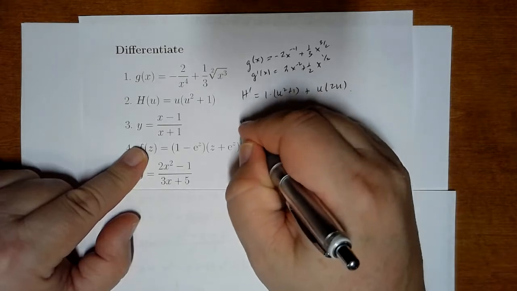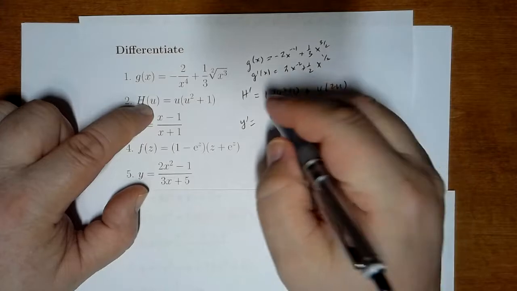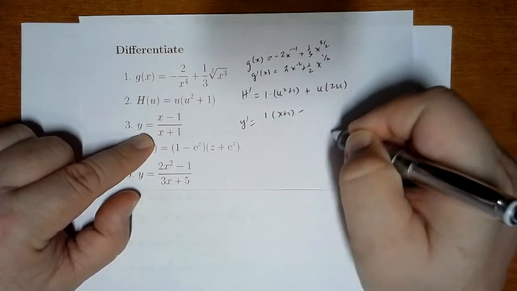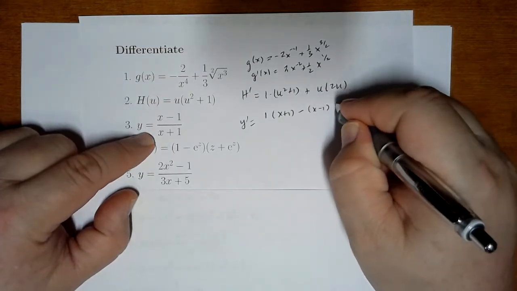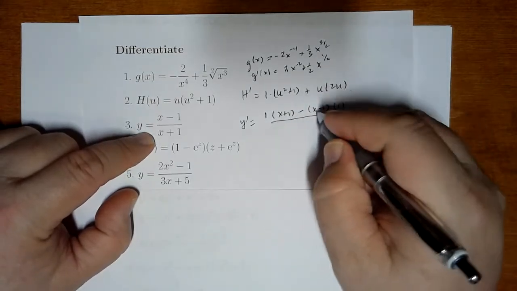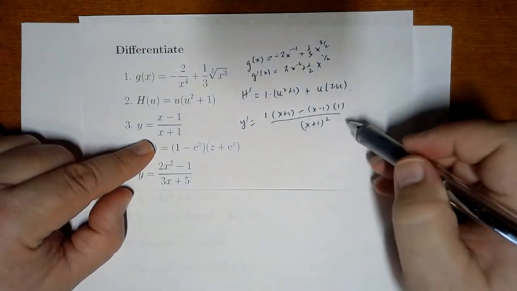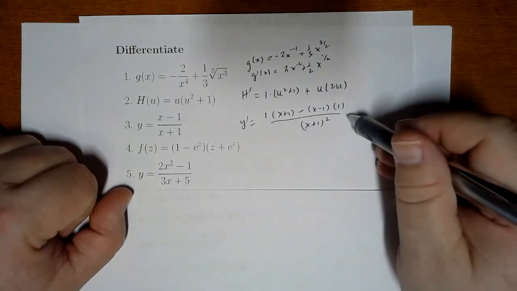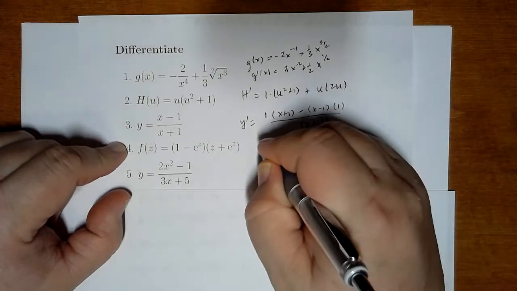Okay, so now y prime is equal to the derivative of the numerator first, so that's 1 times the denominator, x plus 1, minus the x minus 1 times the derivative of the denominator, divided by denominator squared. So again, in these drills, we're just leaving those unsimplified.